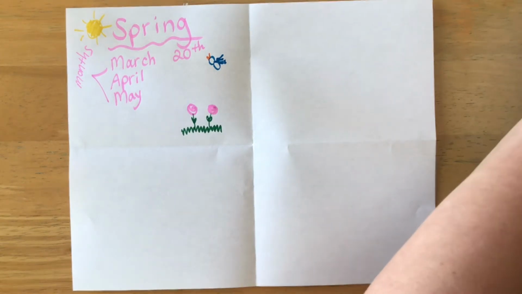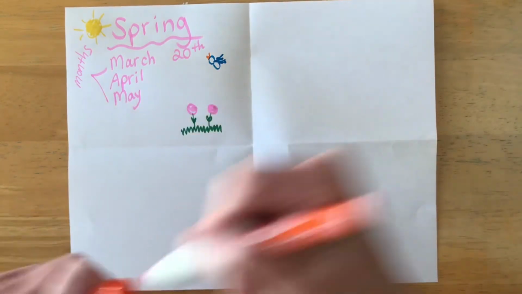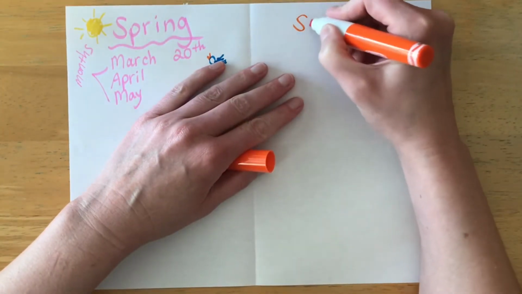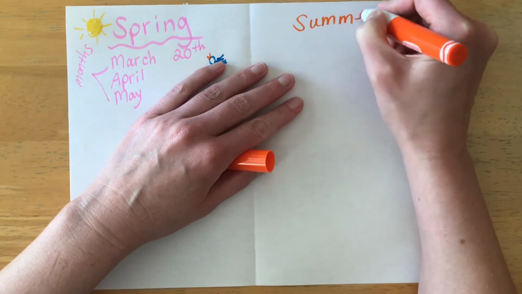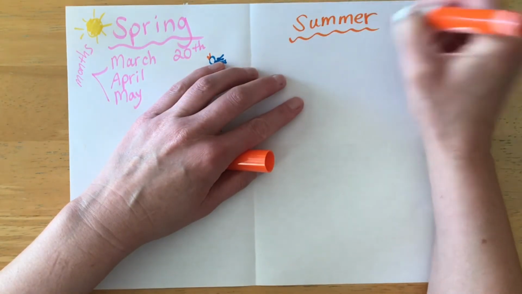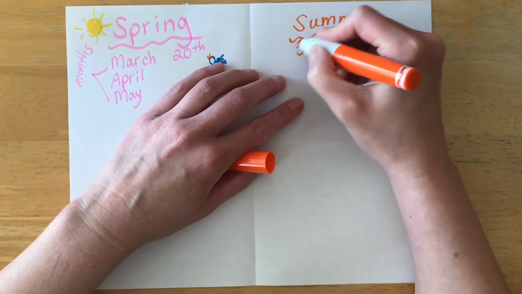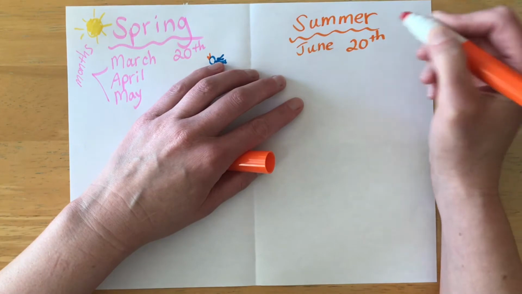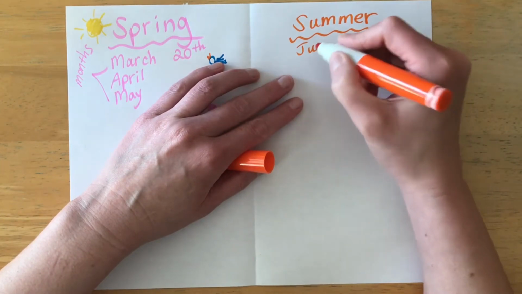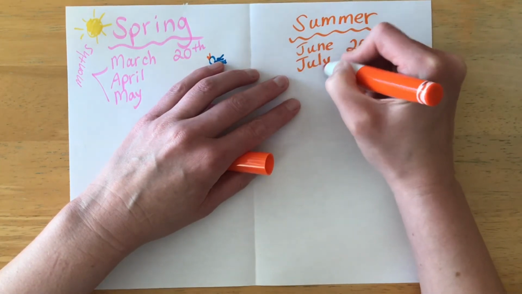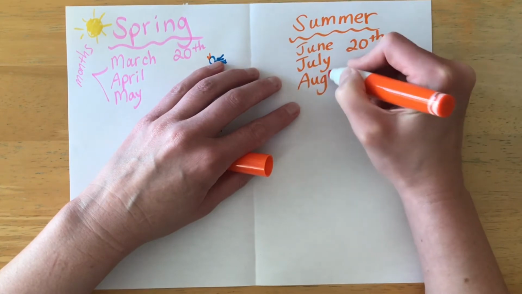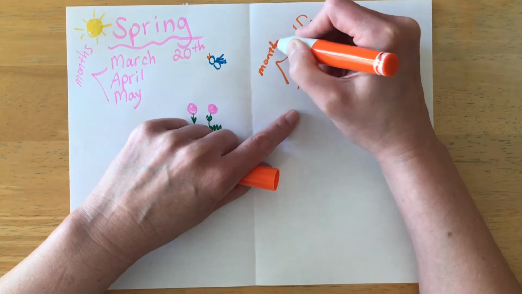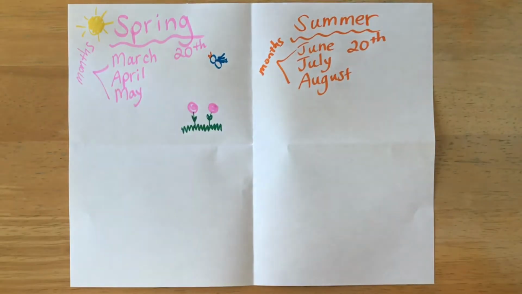Now I'm gonna switch over to my orange marker, and I'm gonna write the season that comes after spring. The season that comes after spring is summer. And summer is going to begin on June the 20th. And the months that take place in the summer are June, July, and August. Again, these are months and they take place during the summer.